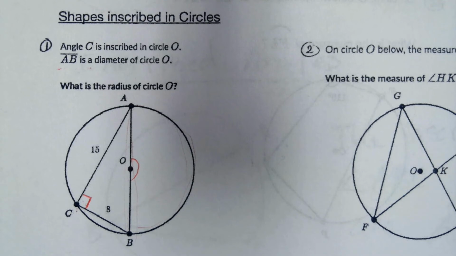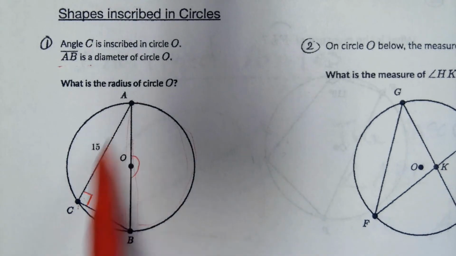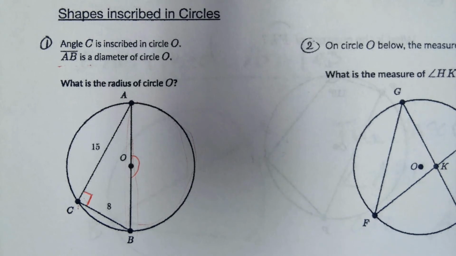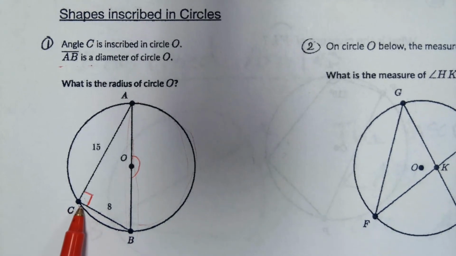Can we use a trig function? I suppose you could use trig stuff. That would take longer. Brittany, what did you say? Pythagorean theorem. We have 8 and 15. And the only reason we know that we can use that is because we also know that there's a right angle. This is a right triangle. If it wasn't a right triangle, we wouldn't be able to use Pythagorean theorem.